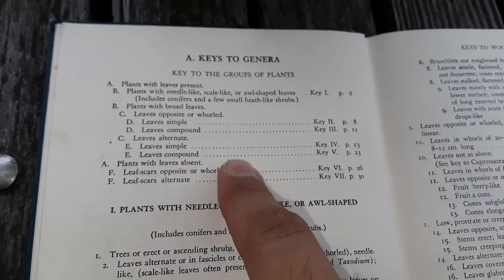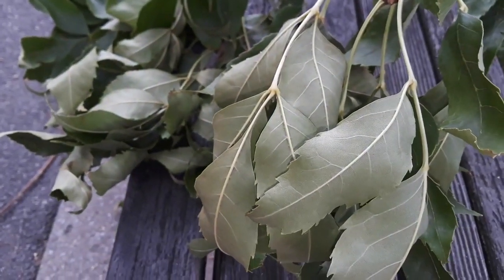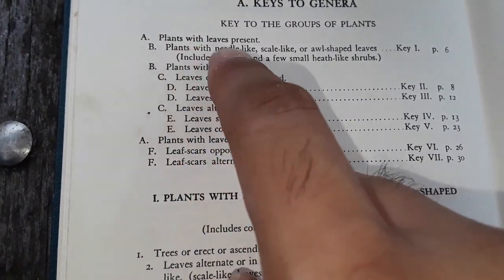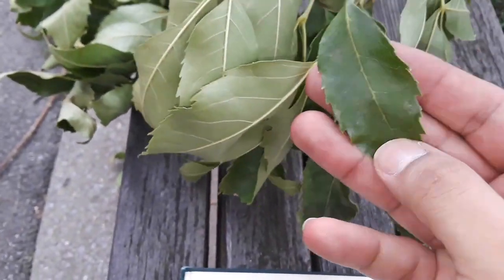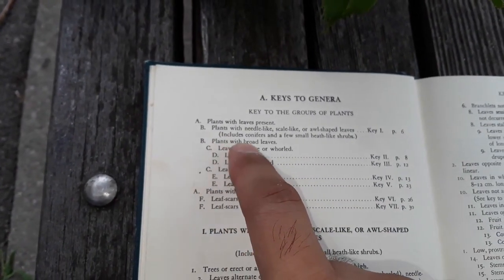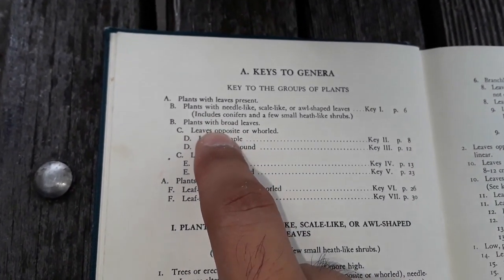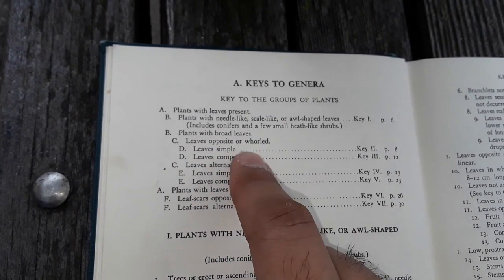Yeah, so like I was saying, we start out here, right? Plants with leaves present. I would say so, yeah. Plants with needle-like leaves? These are not needle-like, these are broad leaves. So you go here, plants with broad leaves. Leaves opposite or whorled? I was showing you already, these are opposite.